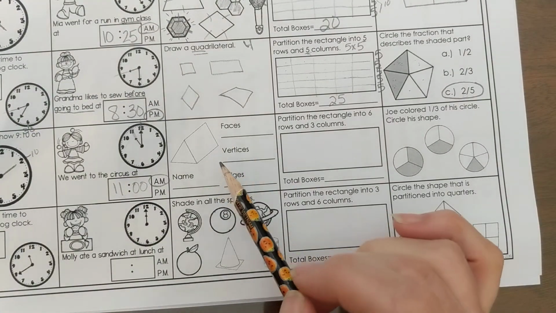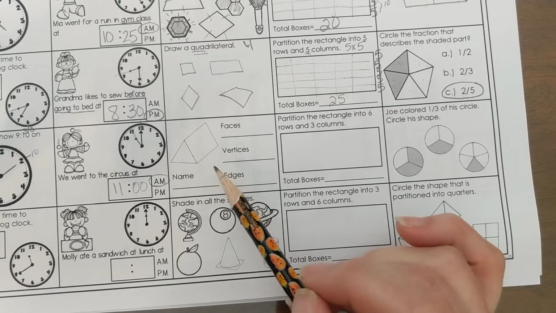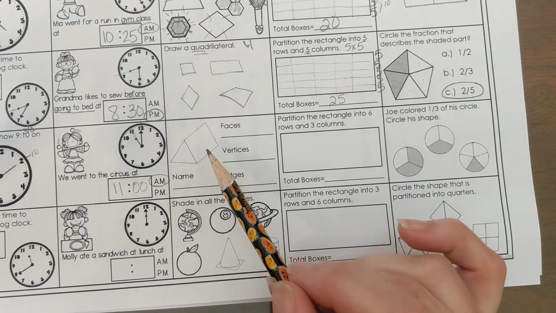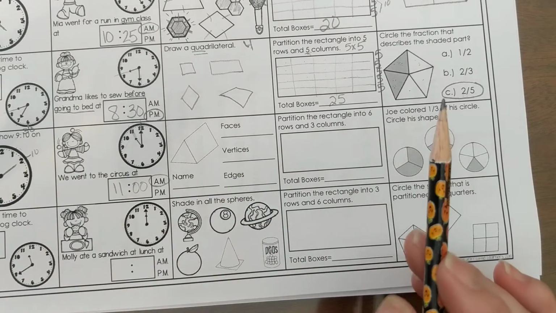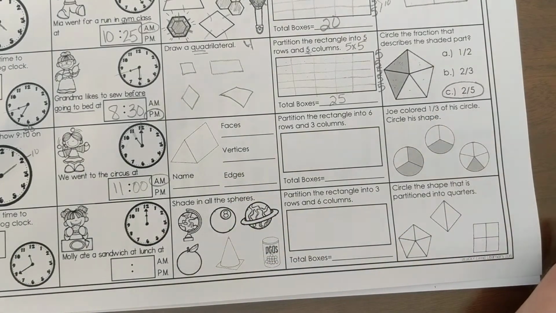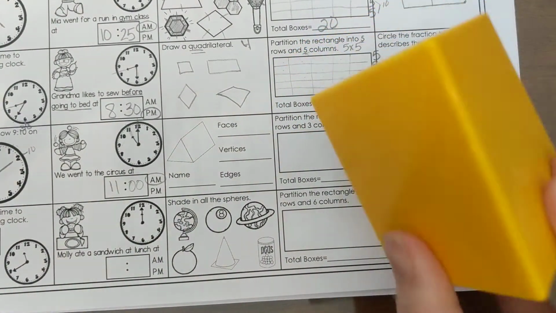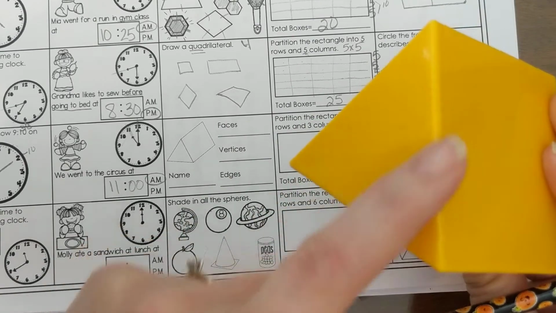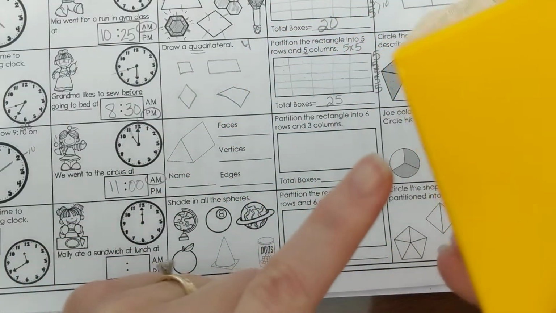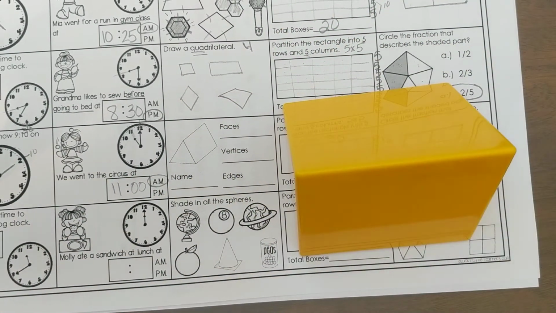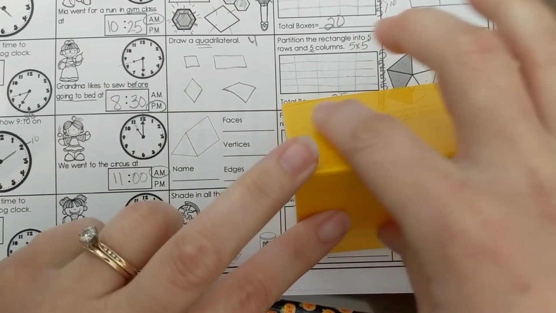Okay, here we have a triangular prism. If we remember, a face is the flat side. Hold on one second. I'm going to grab my triangular prism really quick. Sorry about that. Okay, here is a triangular prism. It makes this triangle shape on one side, and it's 3D here. Okay, if we remember, faces are the flat sides.